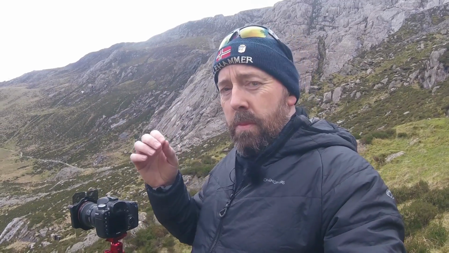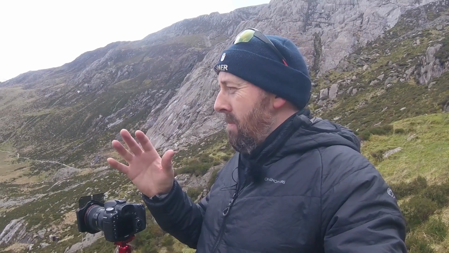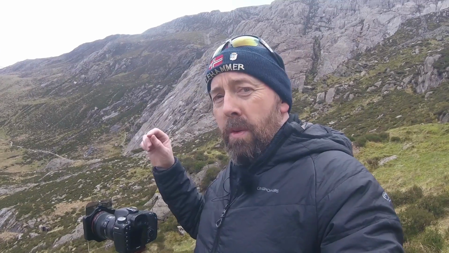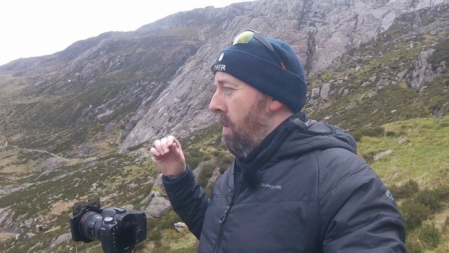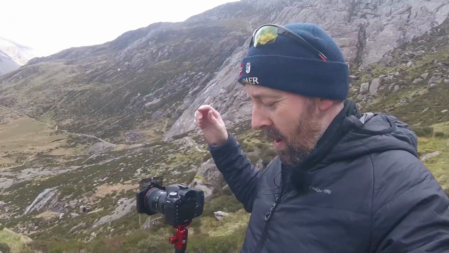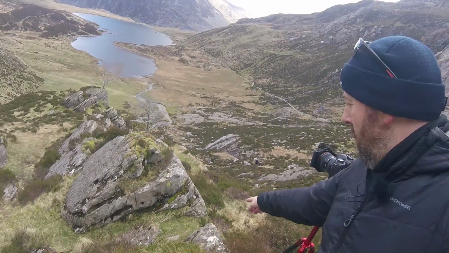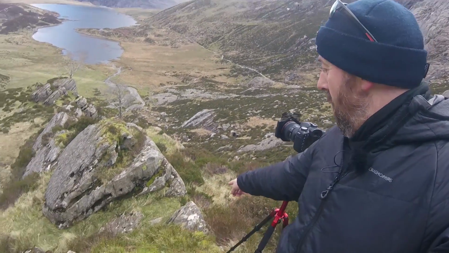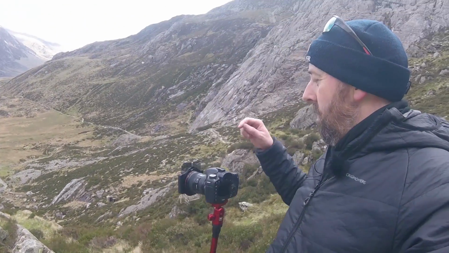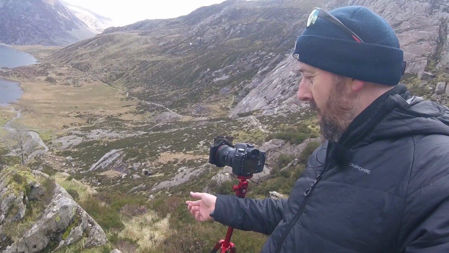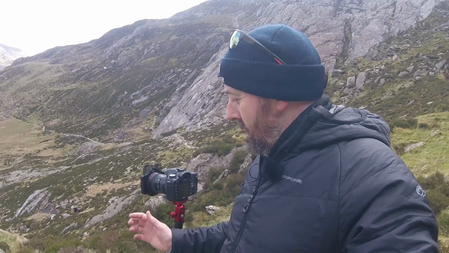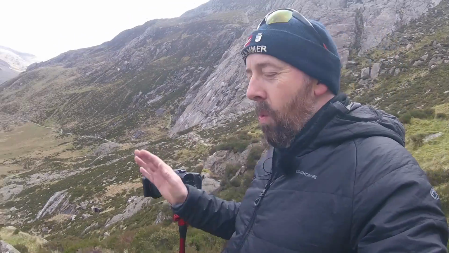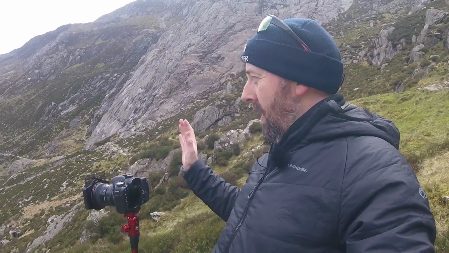I'm on f11. Focal length is about 18 mil, and that gives me a hyperfocal distance of just over a metre, 1.2 metres. I think in fact it's 1.21, so I'm actually focused. So what I do is I focus, see this rock just here. Photopills also will tell you where 1.21 metres is. This rock here is my focal point. So I focused, locked off my focus, and then set my composition. So once you've focused, lock it off, and then get your composition.